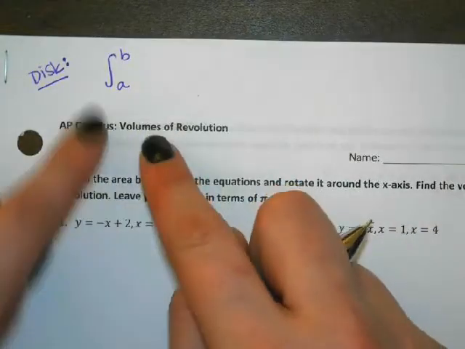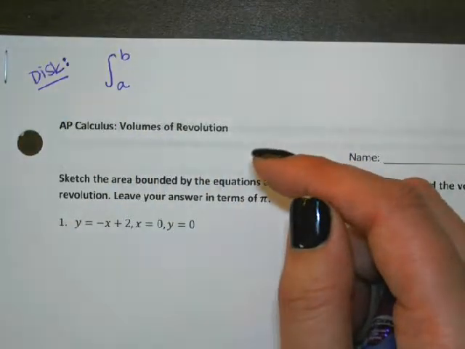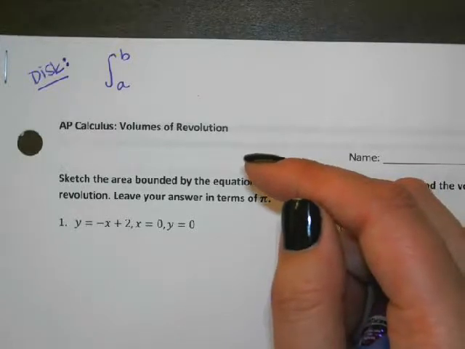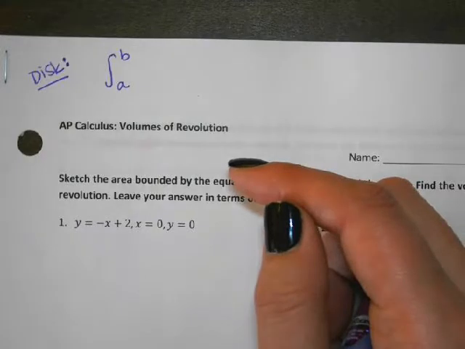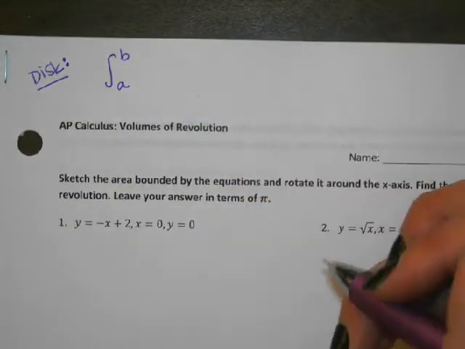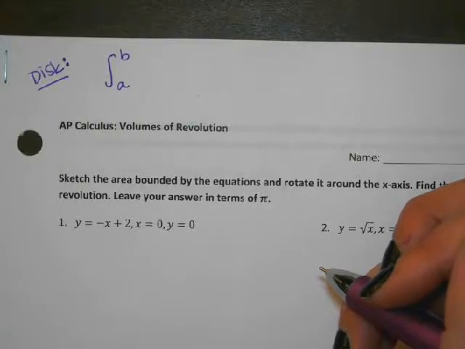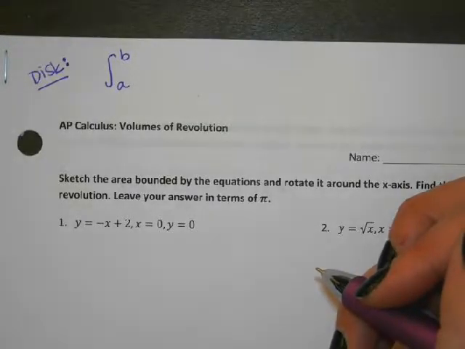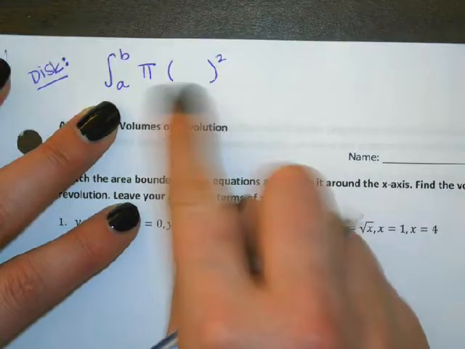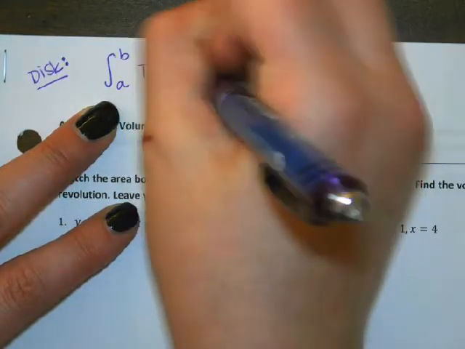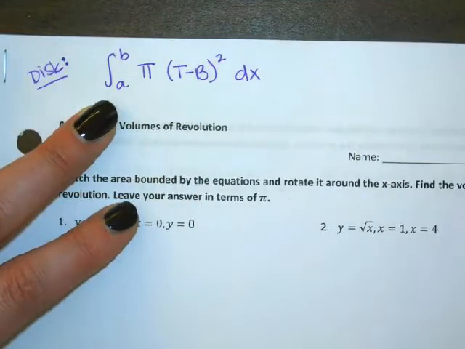So with the disk method, you find your little area, and as you rotate it around the axis, what shape does it form? A circle, because it's going all the way around the axis, right? And it's an equal distance around the axis as it makes that swivel, okay? So that means that the function itself, top minus bottom, is the radius of the circle that it's making. So we're going to say that what we're integrating is pi r squared, pi times radius squared, because that's the area of a circle. And the r value is going to be top minus bottom if it's a dx, if everything's in terms of x.